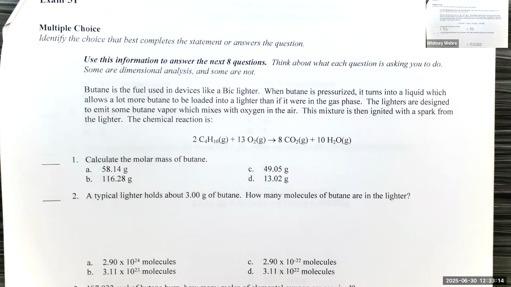First, calculate the molar mass of butane. The way this one's written, you need to be able to figure out which one is butane. Which one is it? C4H10. So what is the molecular weight of butane? Go ahead and calculate that.